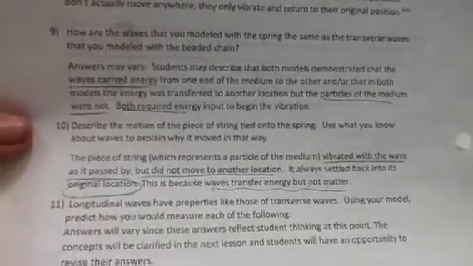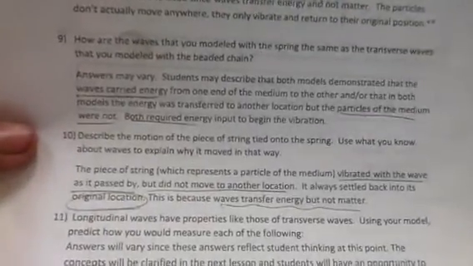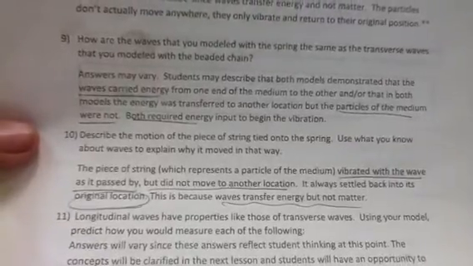All right, on question 9, how are they the same? You could have answered several things there. But really, both waves carry energy from one end to the other through the medium. And the particles of the medium really don't move away. They just bounce in a different way, but they come back to the original position. You also could say both require energy to begin that vibration.